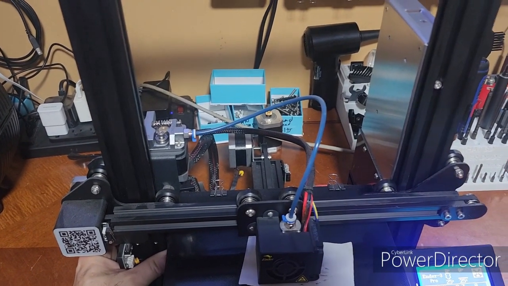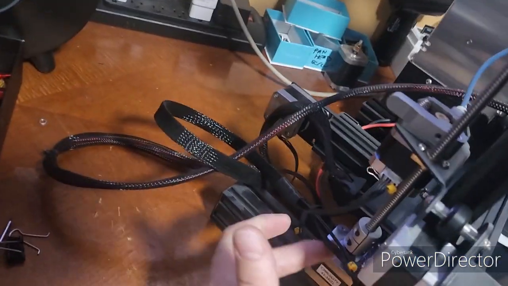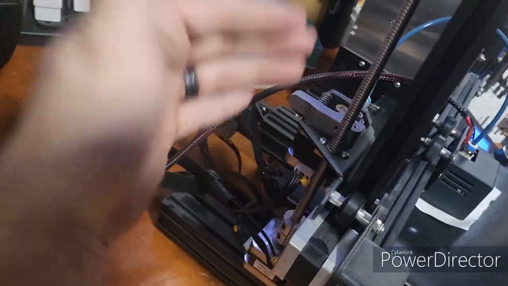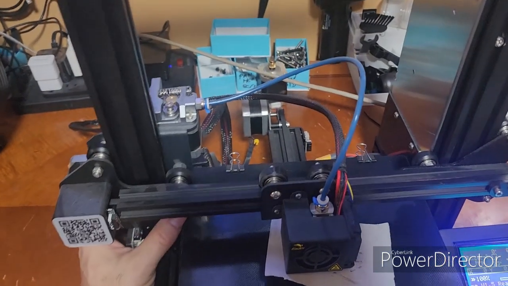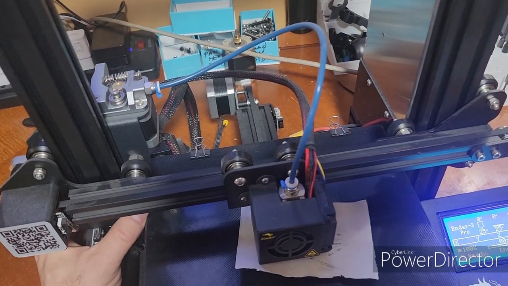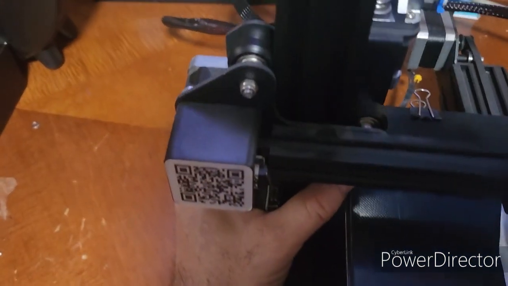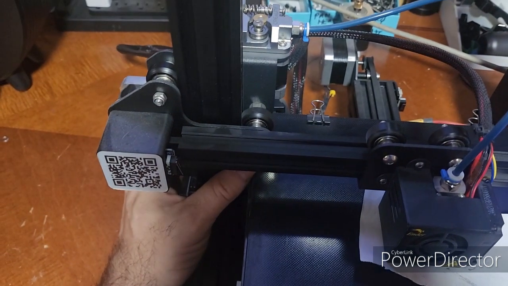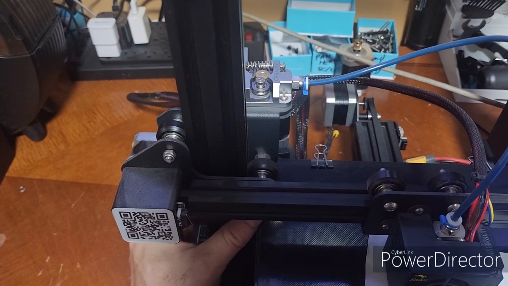I'm bringing it down very slowly, and the way I'm doing that is my fingers are on this coupler back here. I'm just using my fingers to turn this, which turns the gear, which moves the axis. Okay, so I'll bring it down. There's that click. I don't know if you can hear it, but there it is. It's that little click out of that switch. So I just bring it down, I hear the click, and I stop.